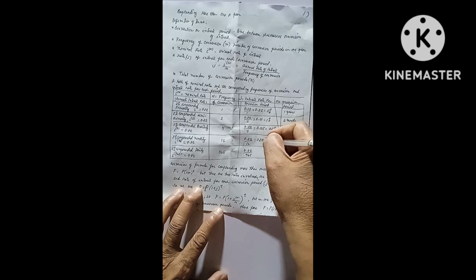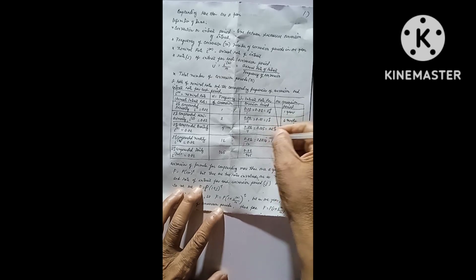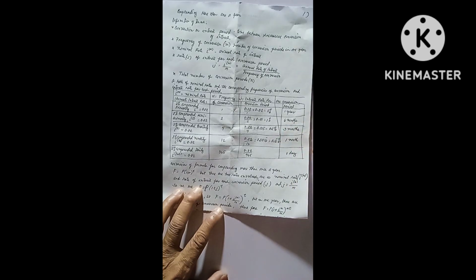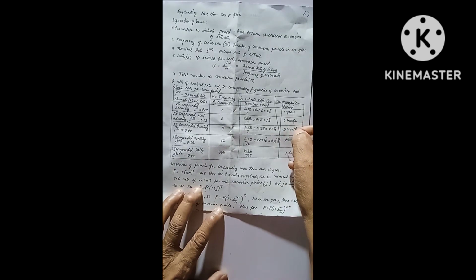And a lot more decimals. That is equal to 0.16%. And there is 1 conversion period in 1 month.